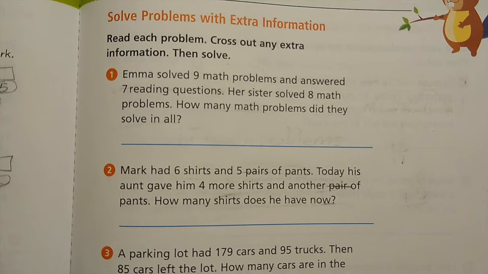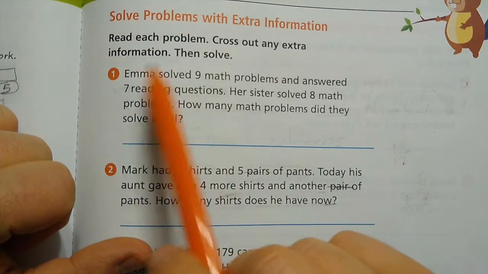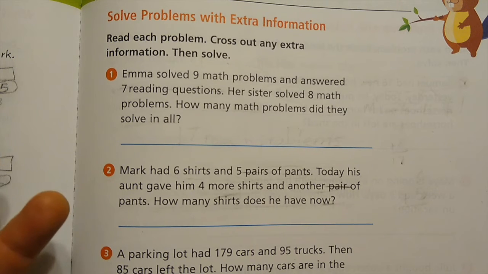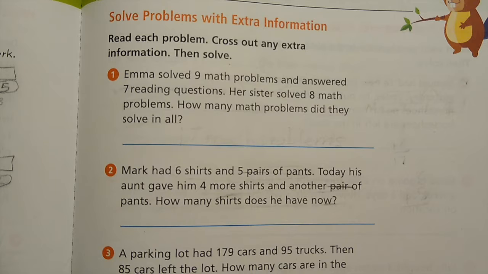All right, on today's lesson, we are solving problems with extra information. It says, read each problem, cross out any extra information, then solve. The way we're going to do this, we're going to find our information first. We're going to circle it, and then we're going to find out what our question is asking us. And then we need to go back and eliminate the information that we don't need.